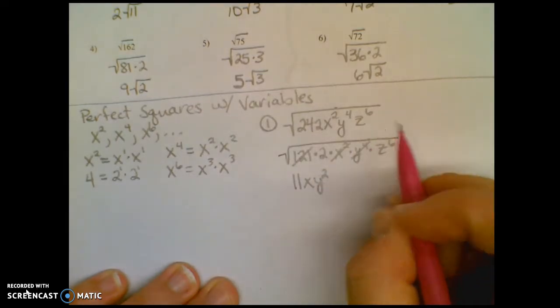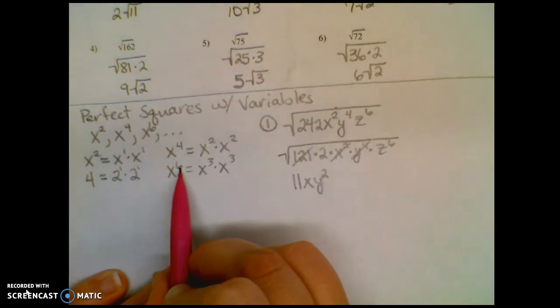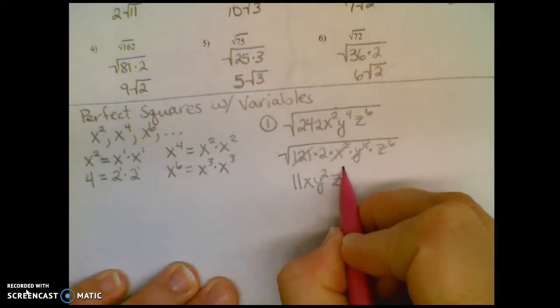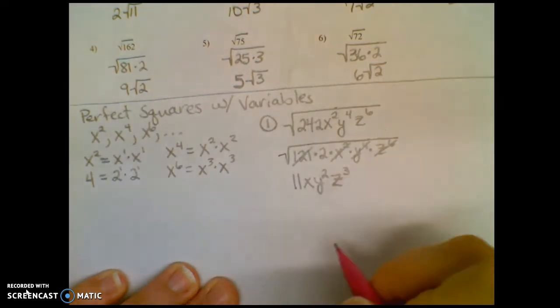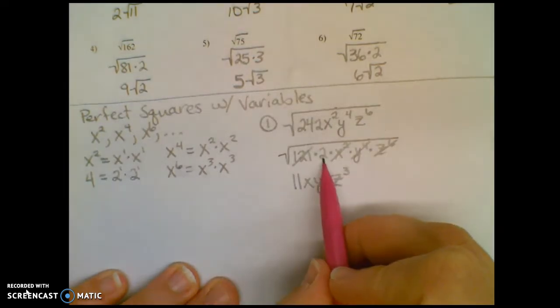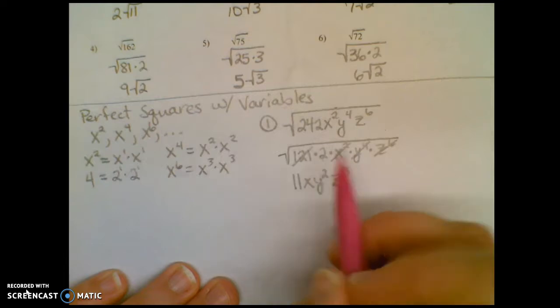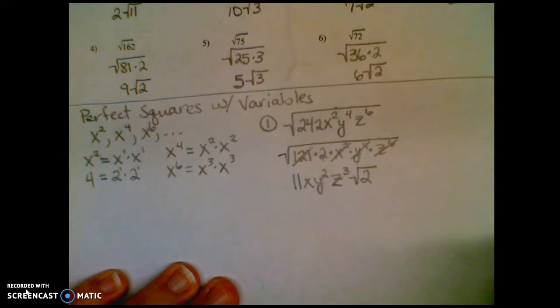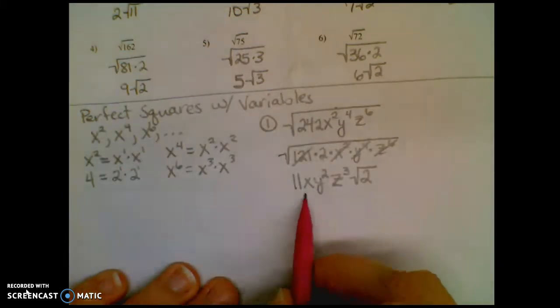Z to the 6th, a 6th power perfect root is a cube power. So that takes care of all those. And then 2 is the only factor here that's not a perfect square, so that stays in the root. And that is our simplified answer here.